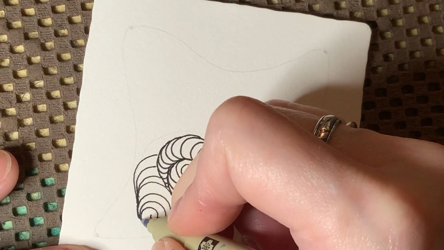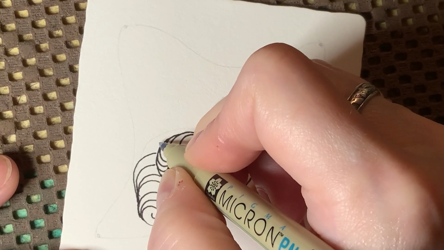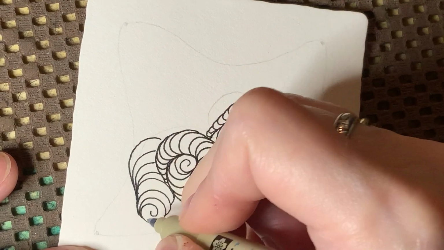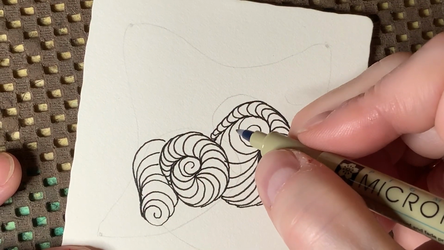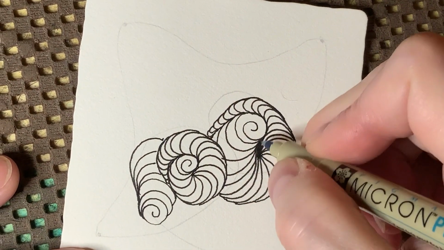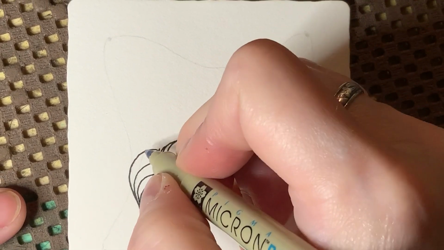And we'll clean that up as we go. The more lines we bring in there, the more it will get messy. So you know, that's why I frequently have a big black spot in the middle. It's because when those lines come together, it gets messy.